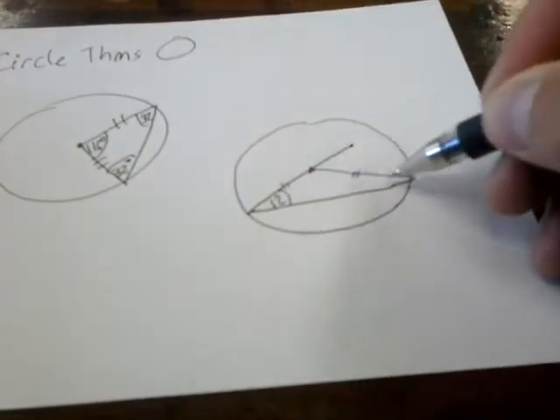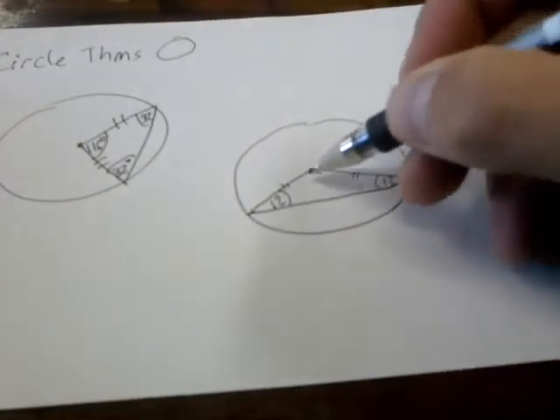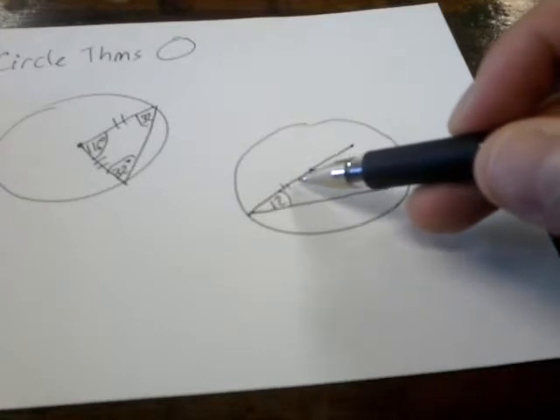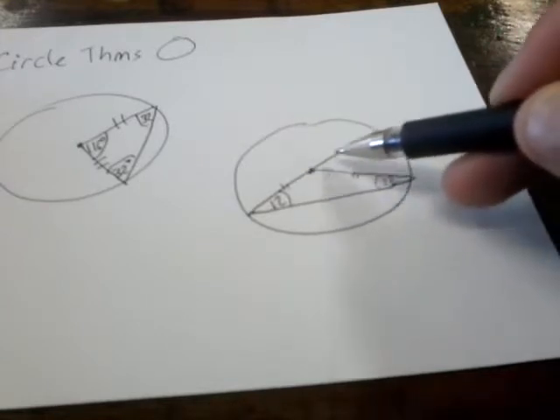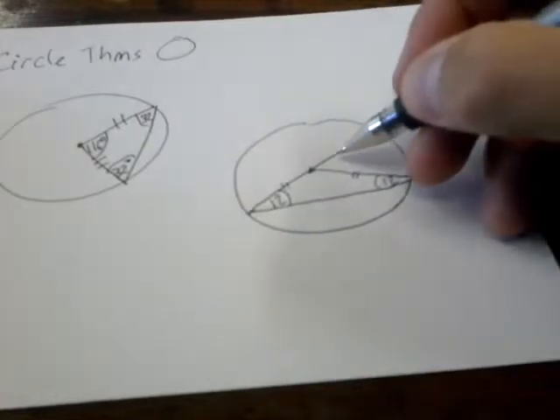Again, we have our little isosceles triangle. That's 12 degrees. That then is 180 minus 24 degrees. So this angle here has to be 24.